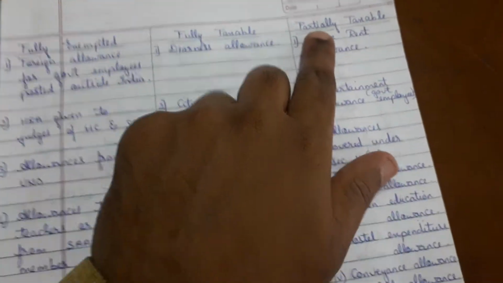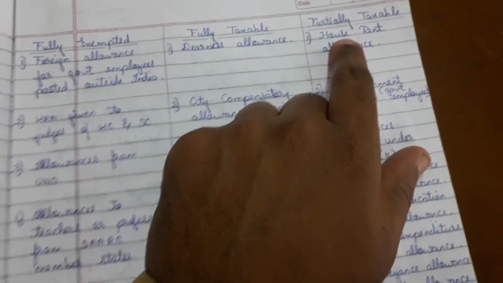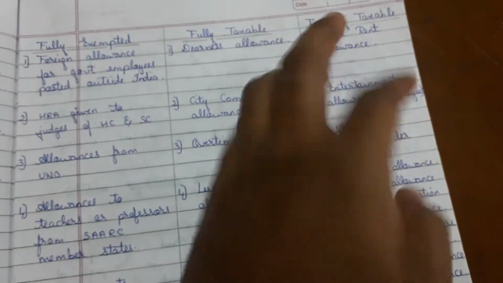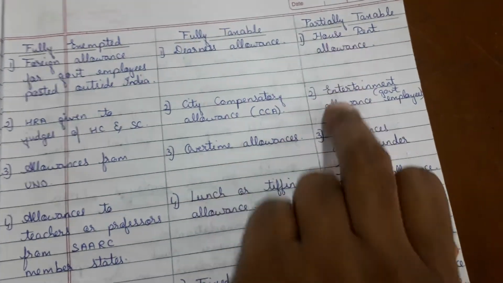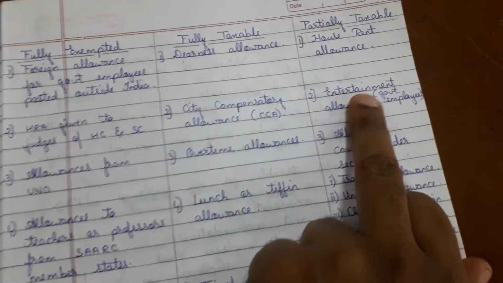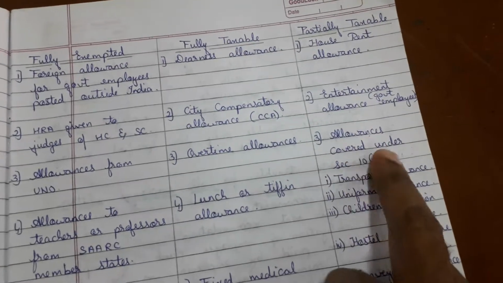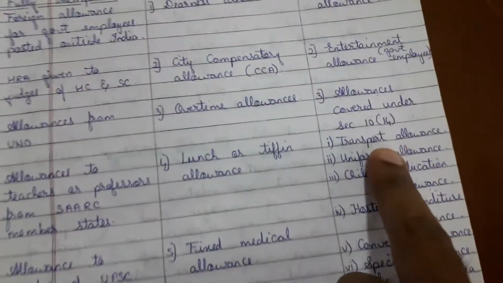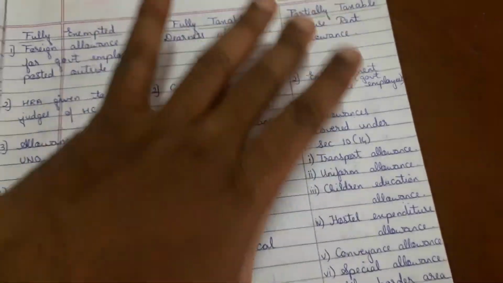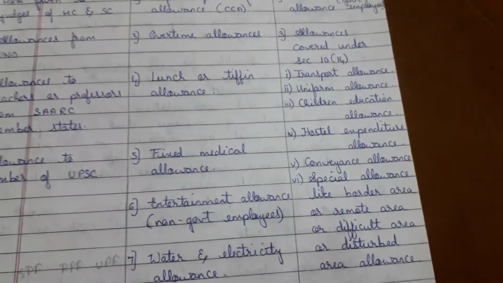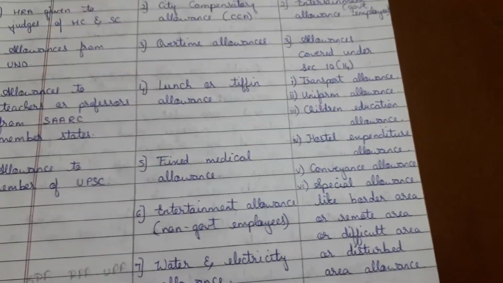Now, partially taxable means only some part is taxed. That is HRA. We have seen problems on it also. Entertainment allowance for government employees, and allowances covered under section 10 subsection 14, such as transport. In these, part is allowed. So please be very specific with all of these when we are solving big problems on salary.